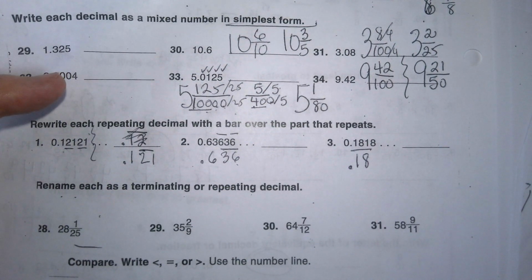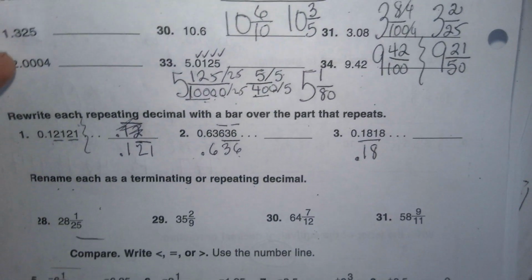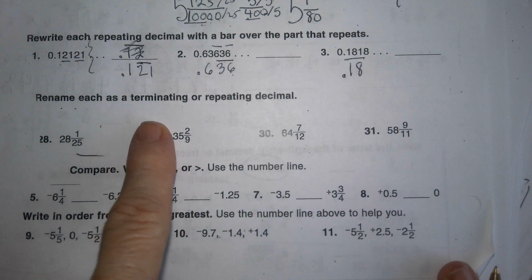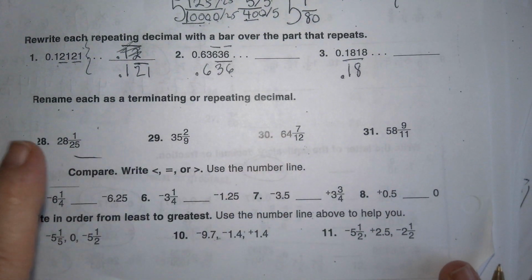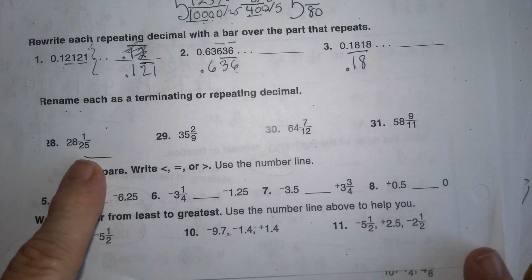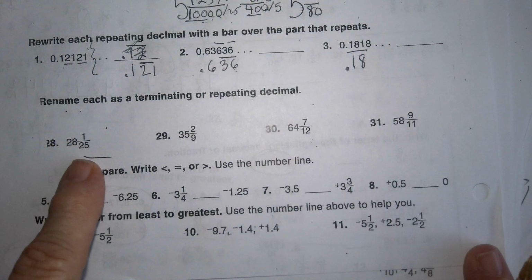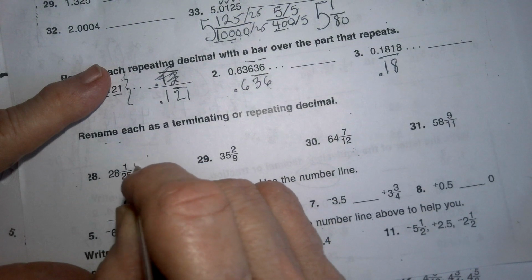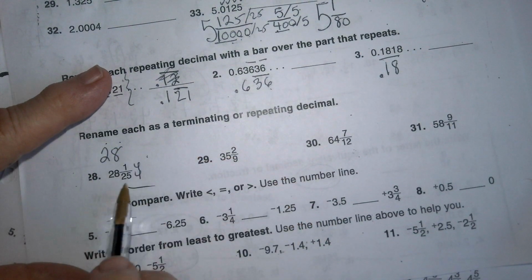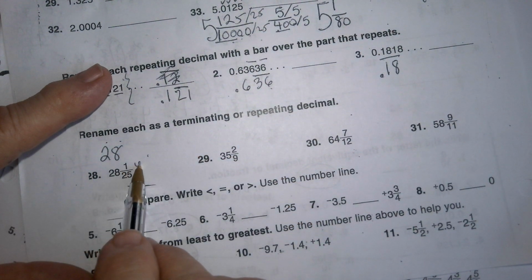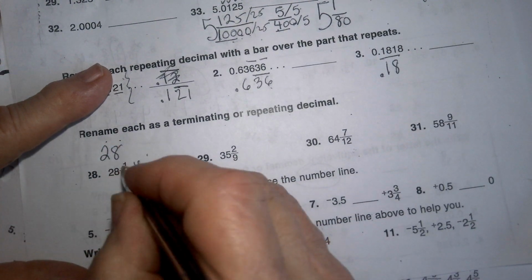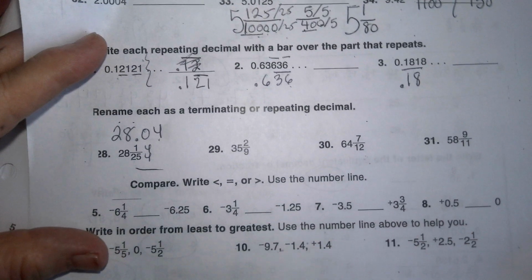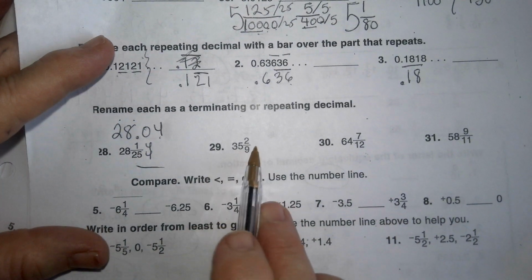And then you will have some where terminating and repeating. This one for sure terminates because it has a 5 in it. Because we already know what this is. Times 4 times 4. This one's going to be 28, and 1 times 4 is 4 over 100. That's it. But let's go ahead and figure out this one.